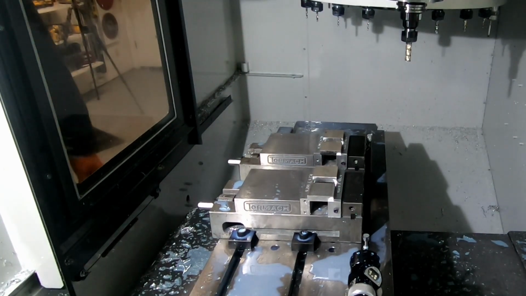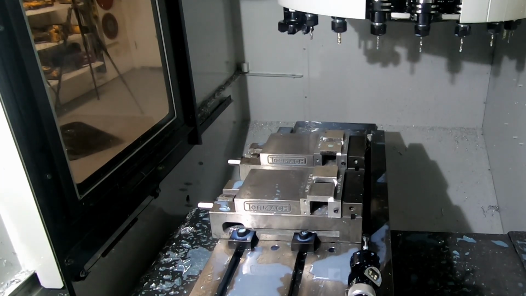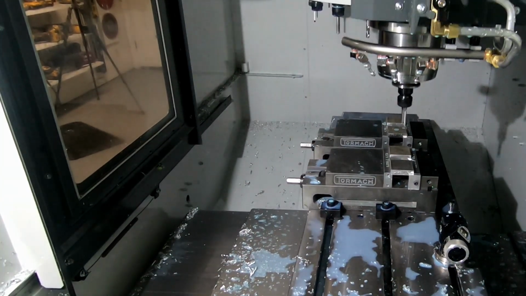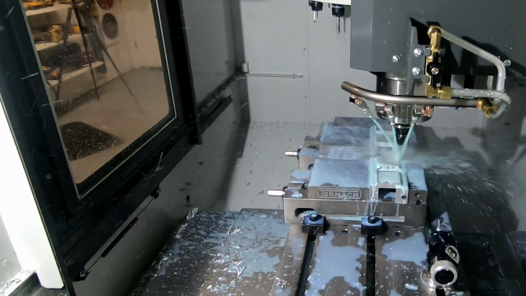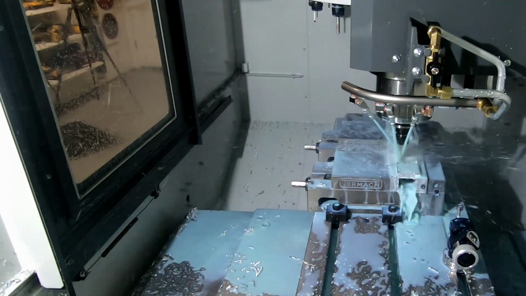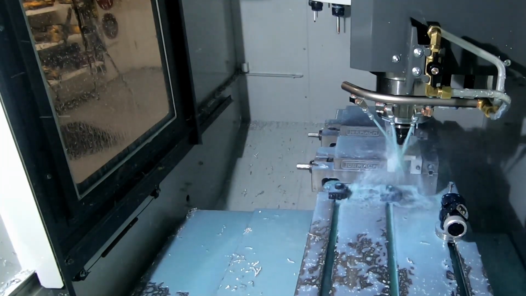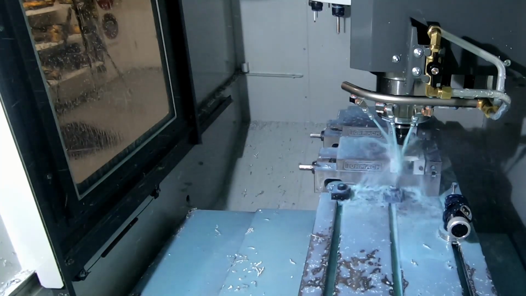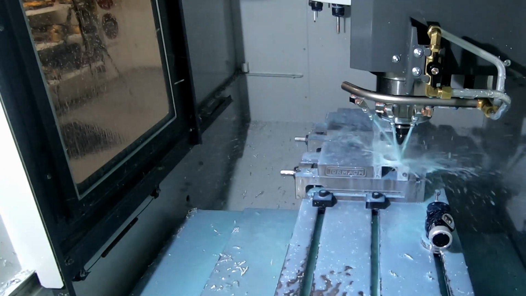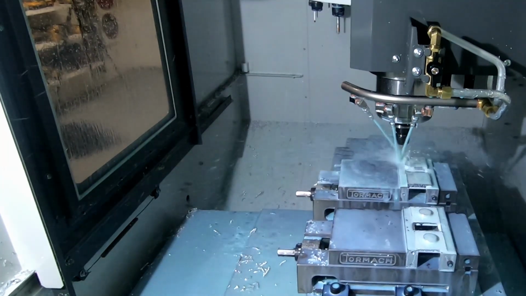Appears to be working pretty good, so get this guy going. 10,000 RPM, 200 inches per minute, about 66% spindle load, which means I can probably bump it up a little, but then I'm always concerned about whether the vise is going to hold the parts, or whether I'm going to get pull-out problems.